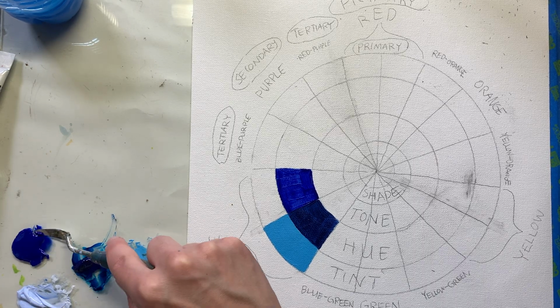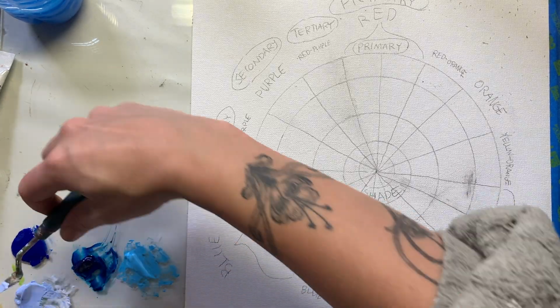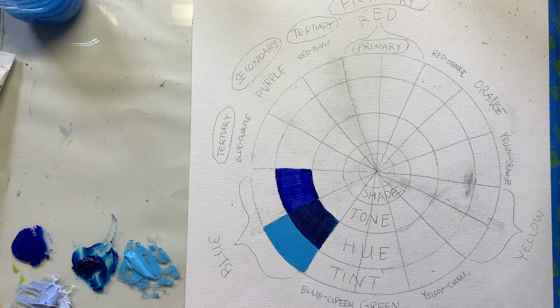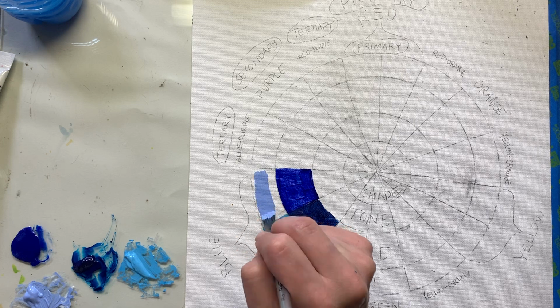That being said, it's okay if my color is slightly lighter or darker than yours. We don't need to be perfectionists with this project. Instead, this is all about just getting the experience of trying it out. So don't worry if yours doesn't look exactly like mine. Next thing I do is I paint this tint into the section of the color wheel right above the ultramarine blue hue.